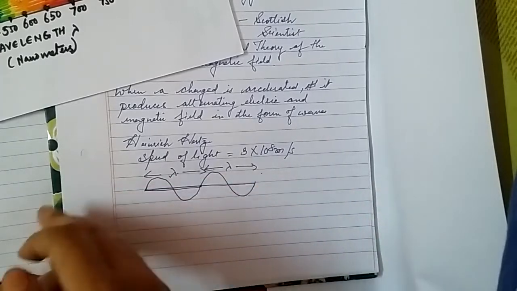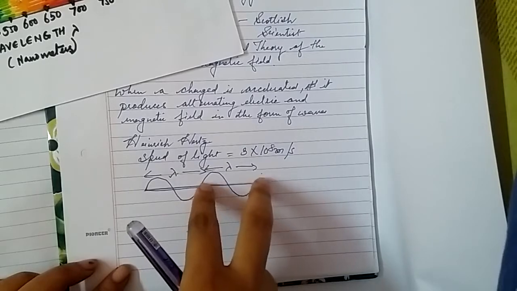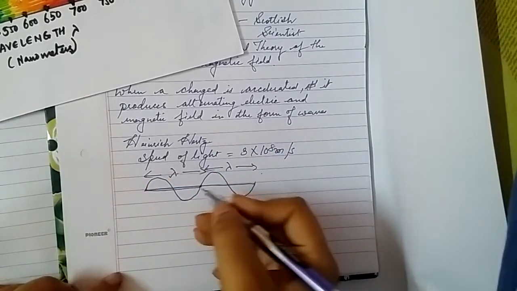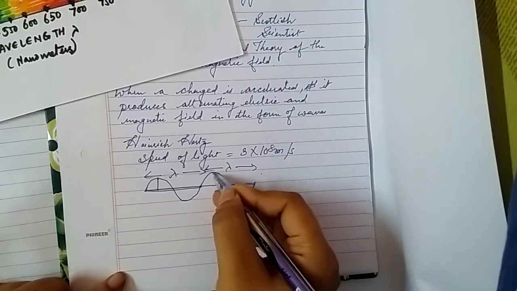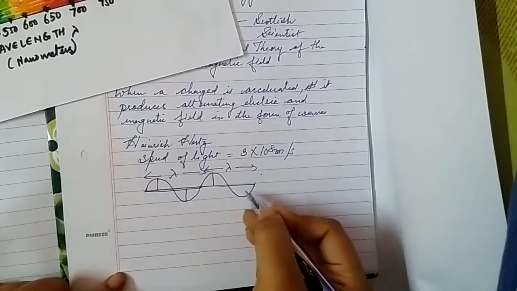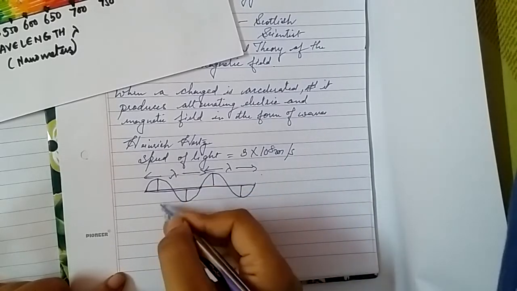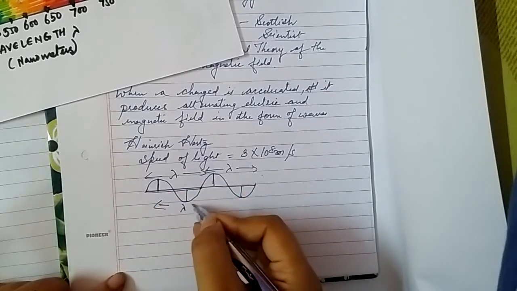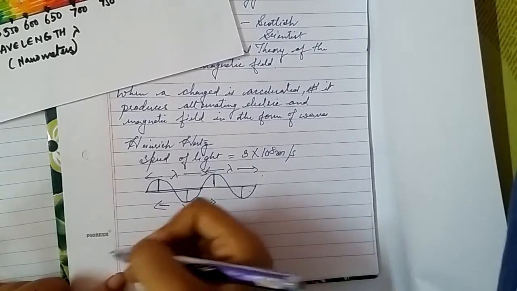For a wave propagating, the wavelength will always remain the same. Alternatively, you can also find wavelength as the distance between two high points or two low points. High points are crests and low points are troughs. So the distance between these two crests can be called lambda, and this distance between two troughs can also be called lambda.